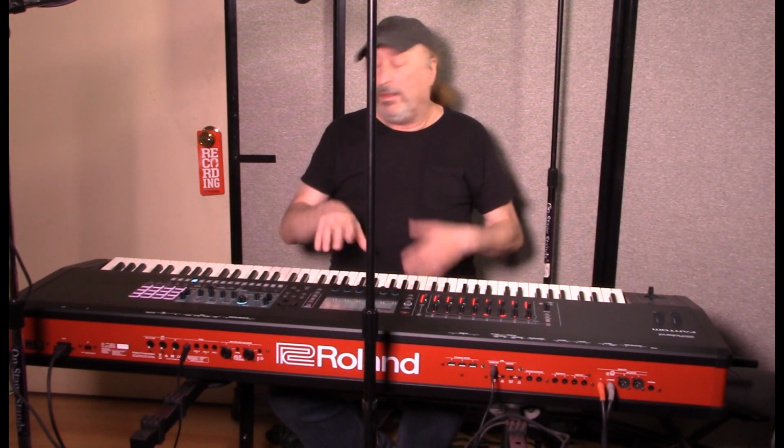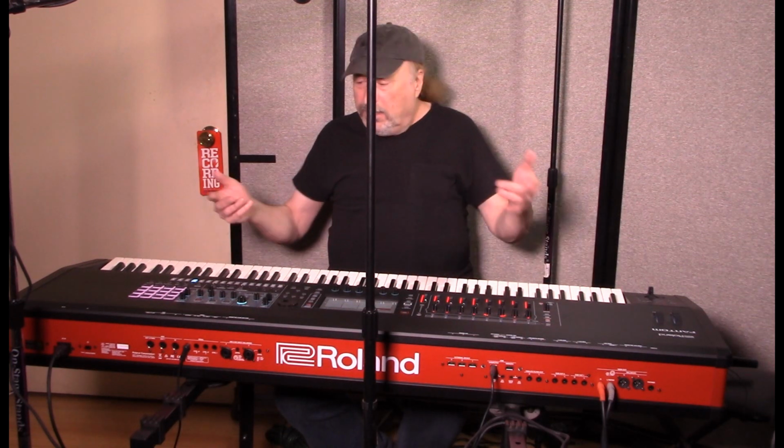Instead of turning it off and having it exactly the way you left it, you're going to take a complete snapshot of everything and put it into a scene. There's 512 different scene locations here, and you can give them names. So basically, instead of turning the keyboard off and having everything remembered, which is not going to happen anyway, you're just going to save it to a scene.